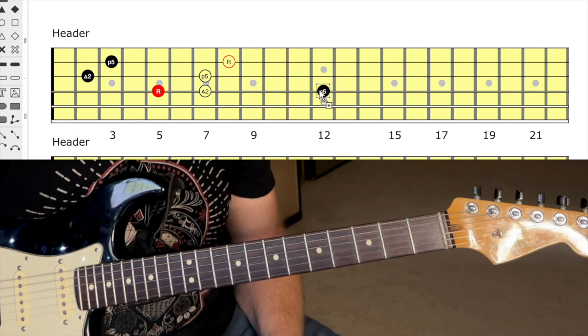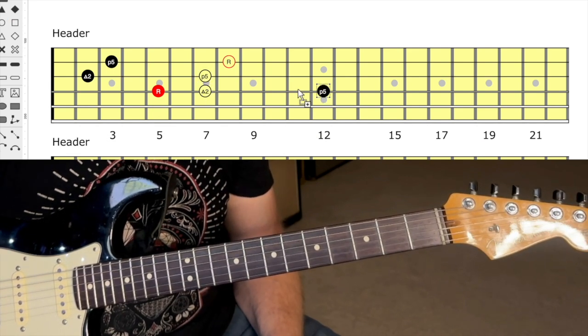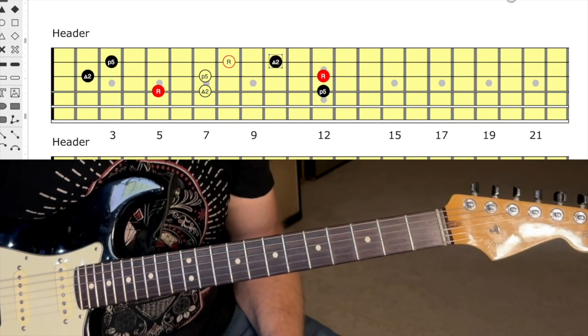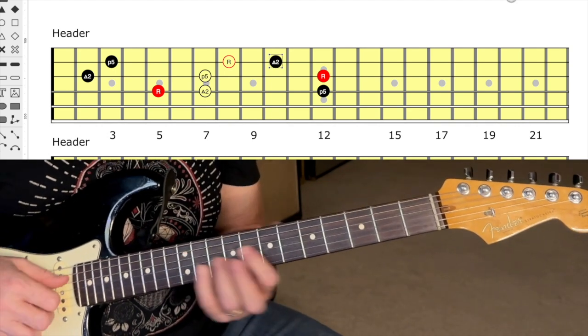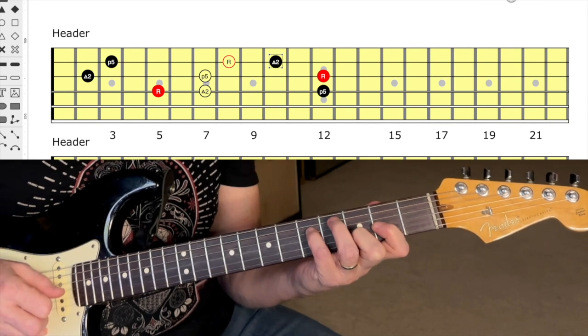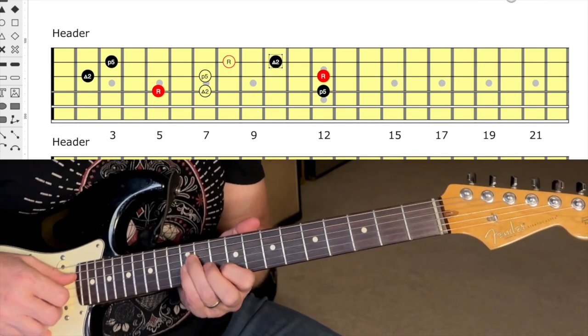Then we can also find another inversion by taking the fifth here, which is D, and moving it down to the D string. We can see what the next inversion would be here. There we go. All right.